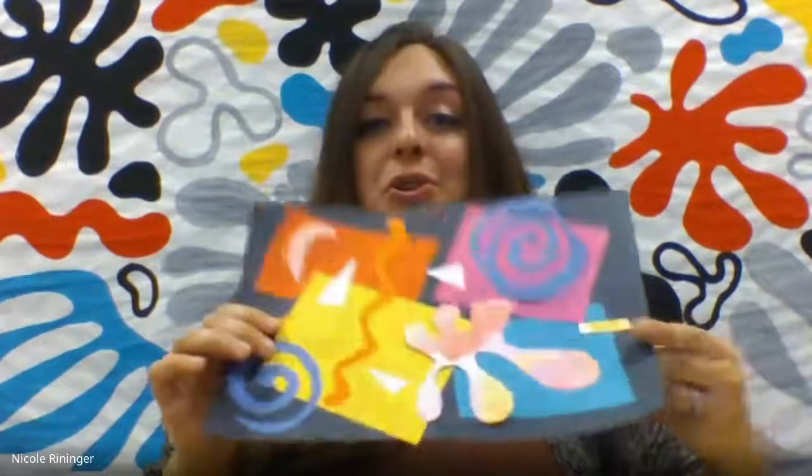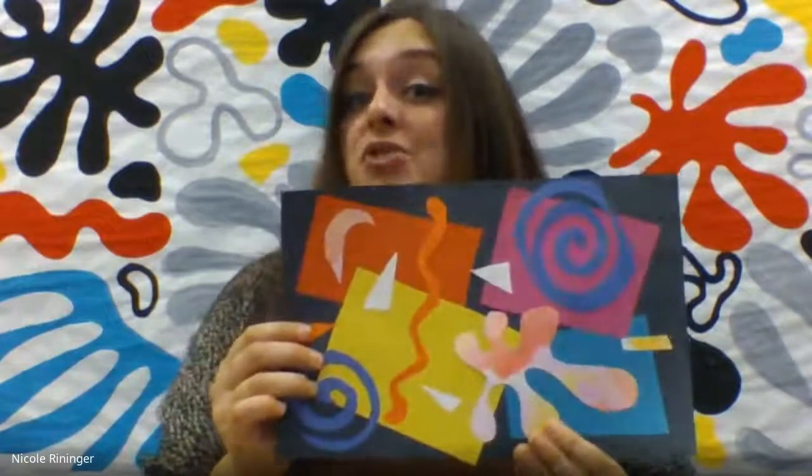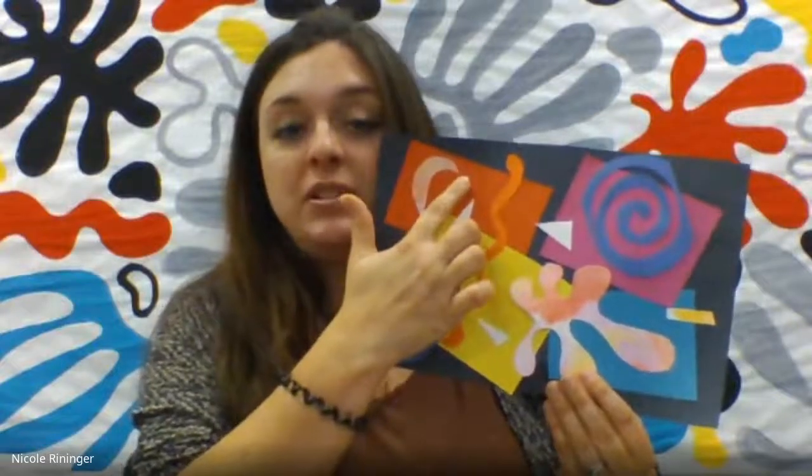Okay, so as you can see, Henri Matisse used shapes a lot. He used a lot of geometric and organic shapes, particularly in his cutout collages. A collage is where you cut out pieces of paper and arrange them and glue them in new ways. So today for our art project, we are going to create a collage in the style of Henri Matisse using shapes. As you can see in this collage that I've created, I've got geometric shapes. I have these rectangles and squares. I have triangles. I also have organic shapes.